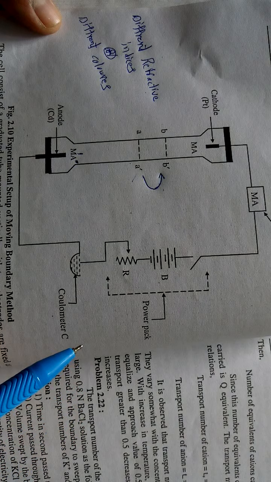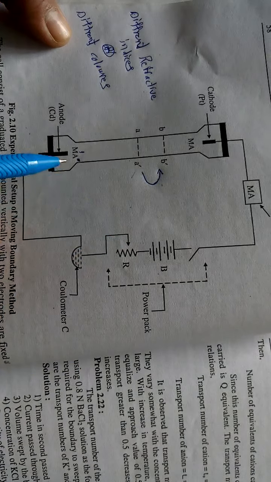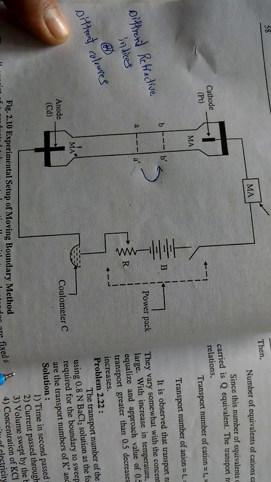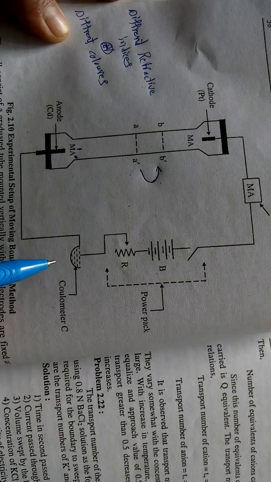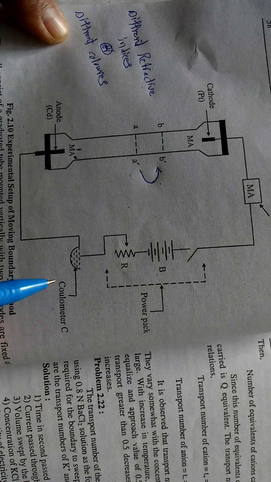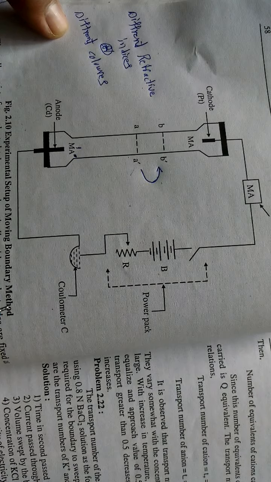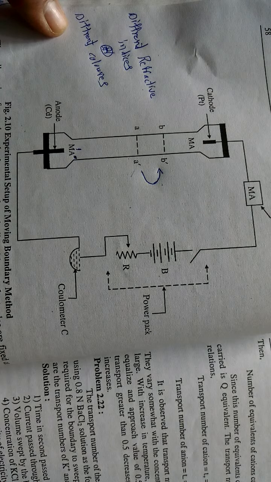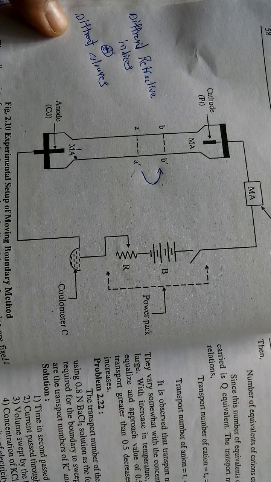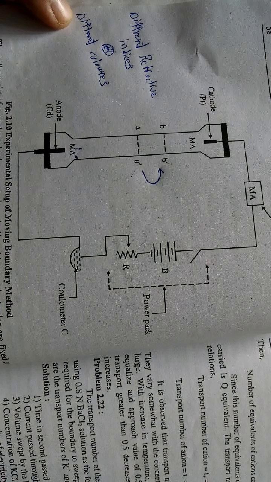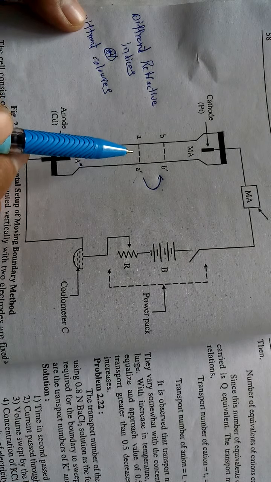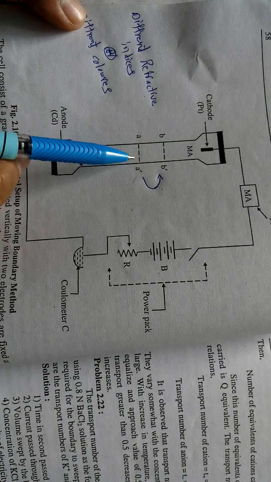Now, what quantity of electricity is passed through this cell? The quantity of electricity passed through this cell is determined by the deposition of silver in coulometer C. By taking into consideration this deposition of silver, we can calculate the quantity of electricity that has been passed through this cell. So first we have to take into consideration the volume shift, whenever the boundary moves from A dash to B dash.